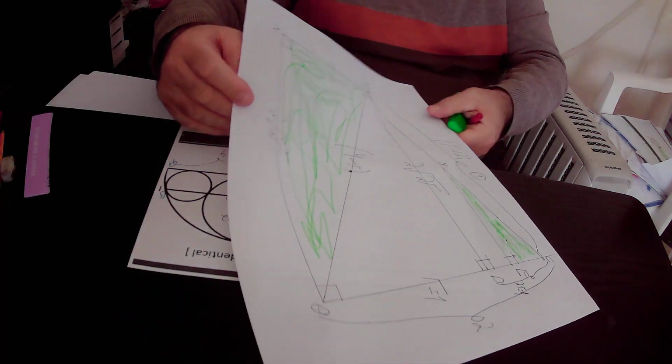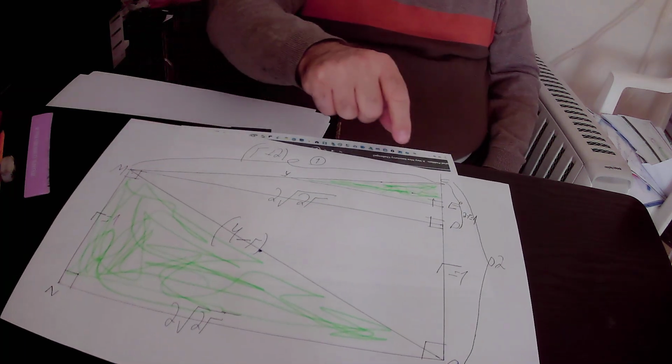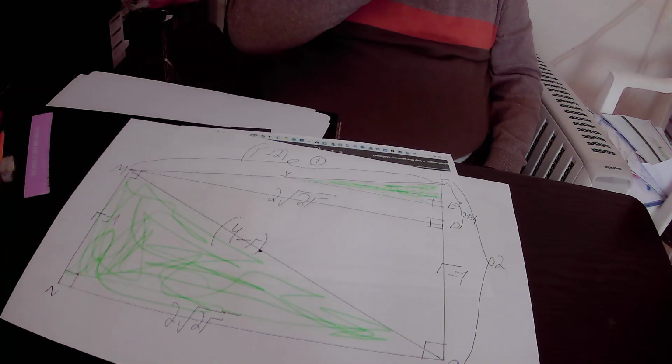And we will actually prove that those two right triangles are similar to each other.